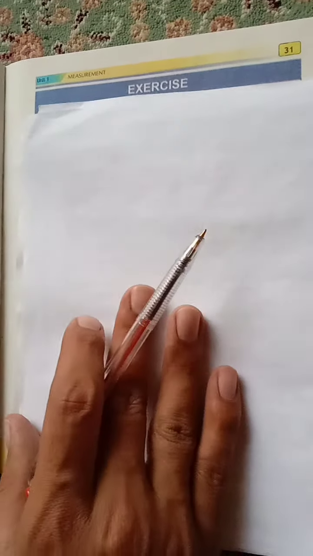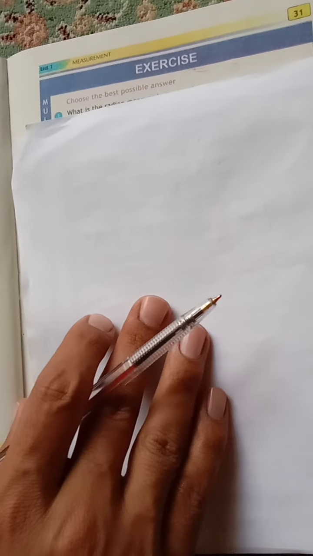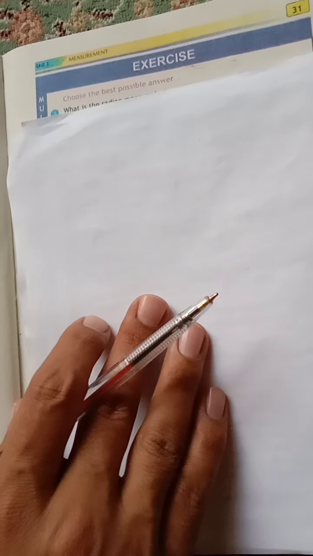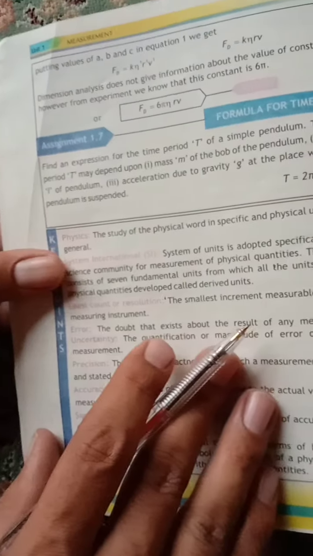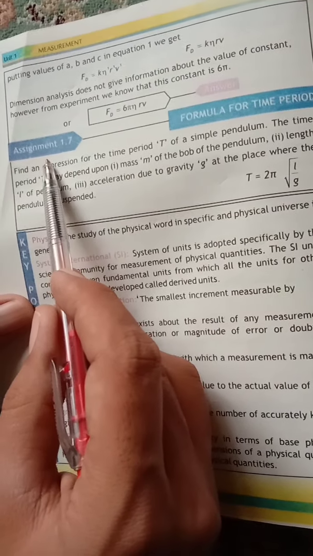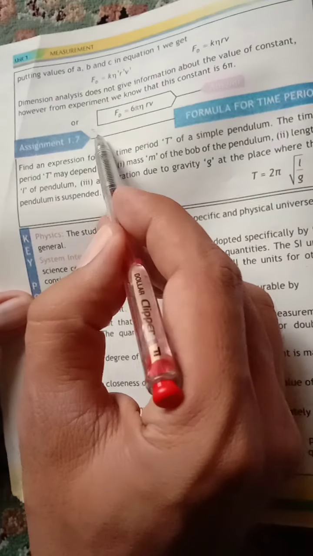The students were facing some problems related to this, but in this class, inshallah, I hope that once you watch this video, you will understand the concept of how to derive any formula for any physical quantity. So this is assignment 1.7. Let me show on the screen assignment 1.7, and this is a very important assignment.